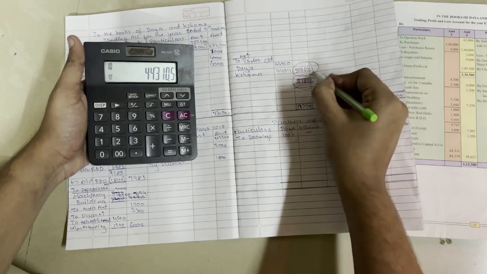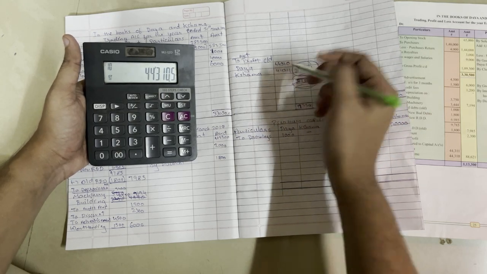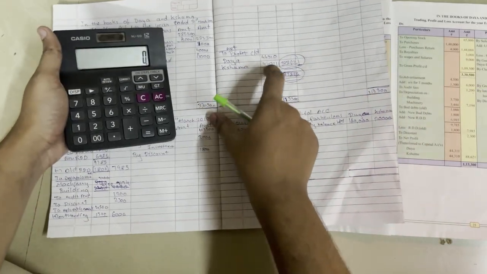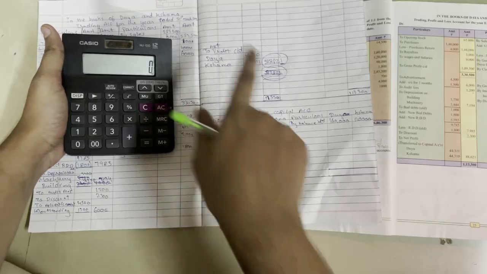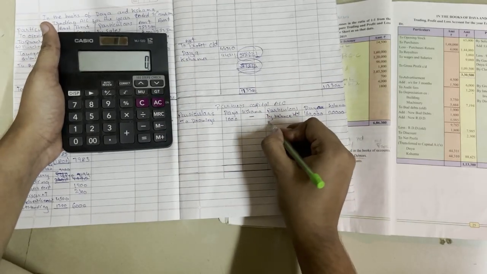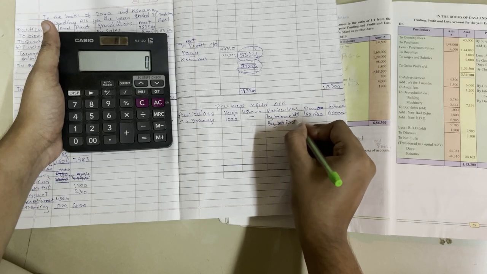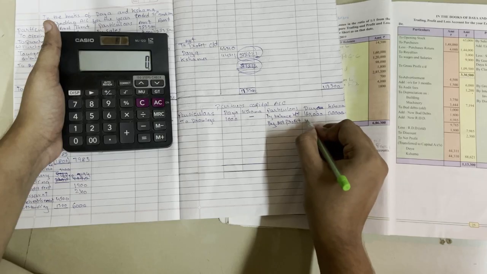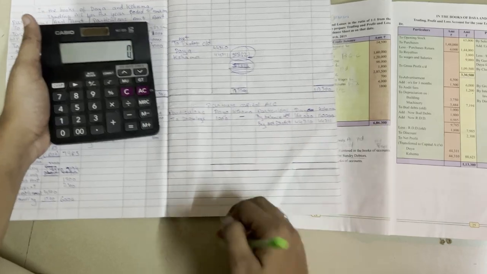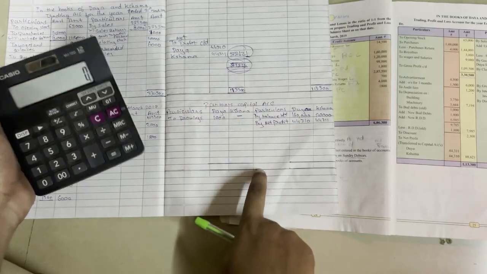When there is an odd number in the unit place, we have to give the other partner a rupee more. Okay, so we got the profit. This is on the debit side. We have to credit this amount on the credit side in the partners' capital account. So we have to write by net profit, 44,310 and 44,311.